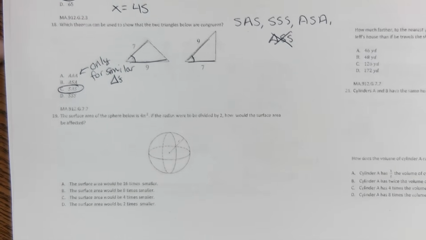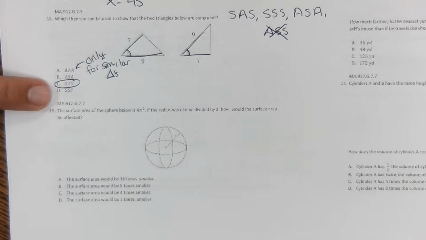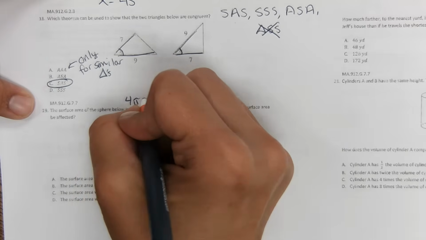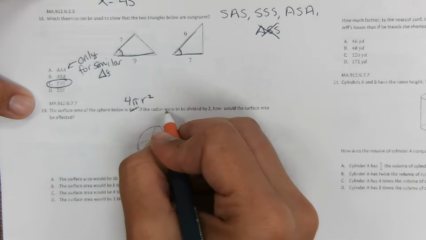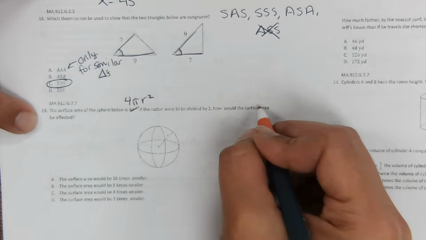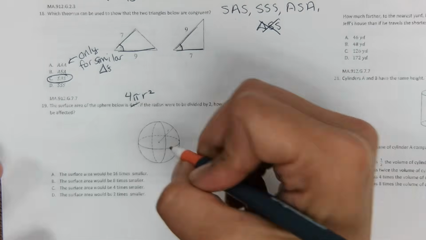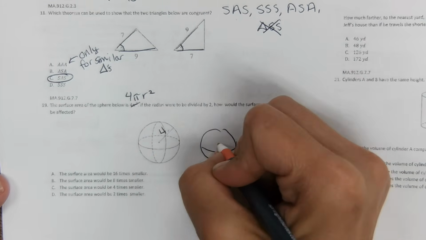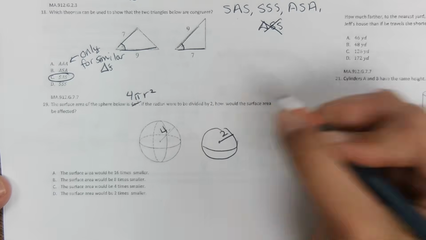Okay. Next one, we have a sphere. The surface area of the sphere below is 4 pi r squared. 4 pi r squared is the surface area of a sphere. The radius were to be divided by 2. How would the surface area be affected? Okay, so let's say the radius of this is 4, and then you have a smaller sphere, and the radius is 2, half of that.